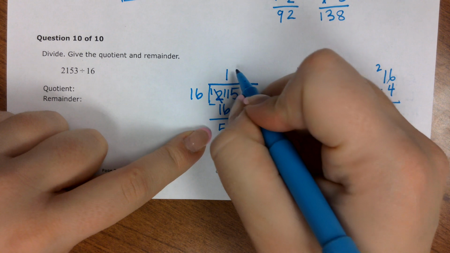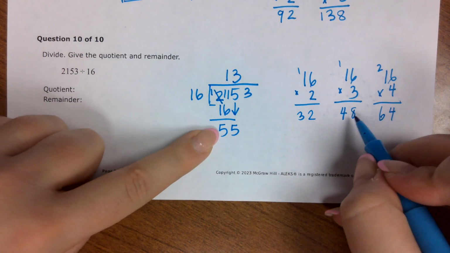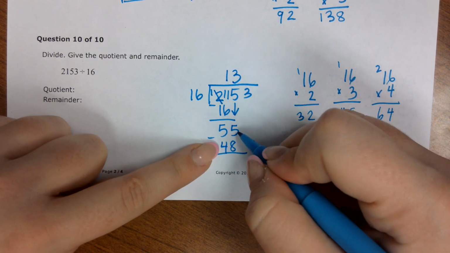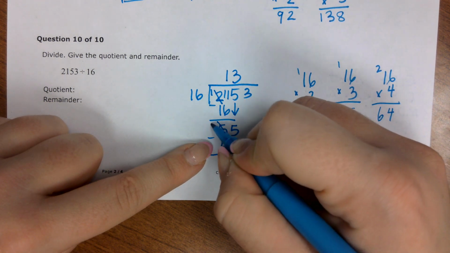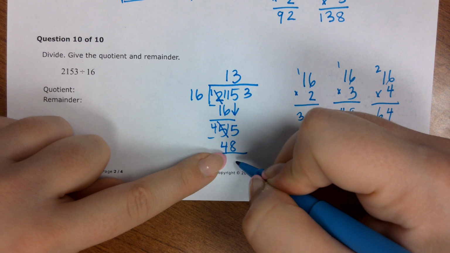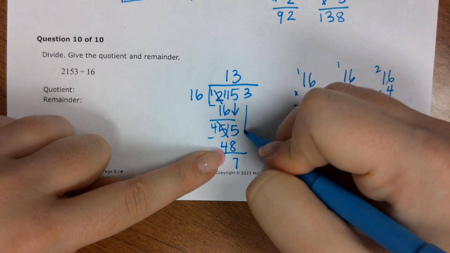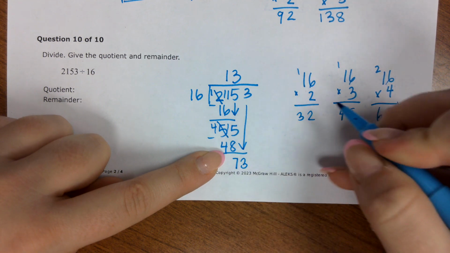16 can go into 55 3 times, and that's 48. Okay, we're going to subtract. We can't do 5 minus 8, so we have to borrow. 15 minus 8 is 7. And we're going to come down here. We're going to bring down 3.